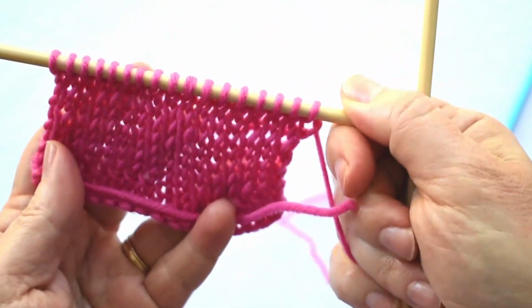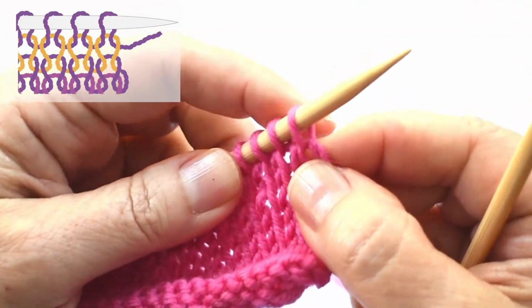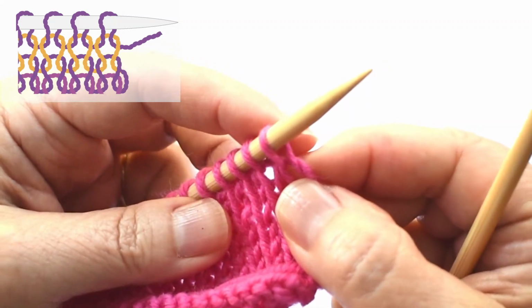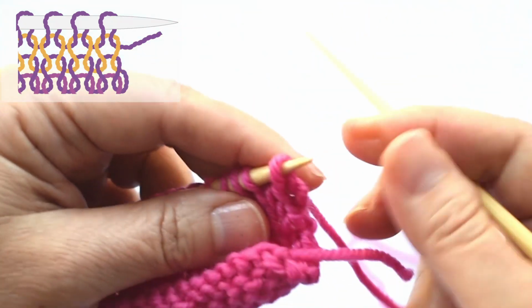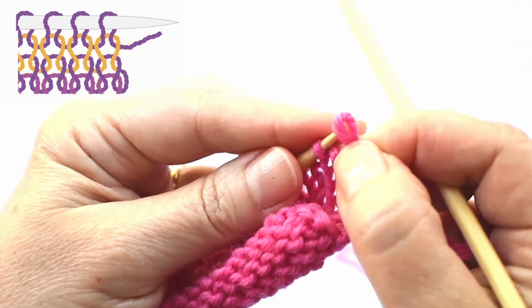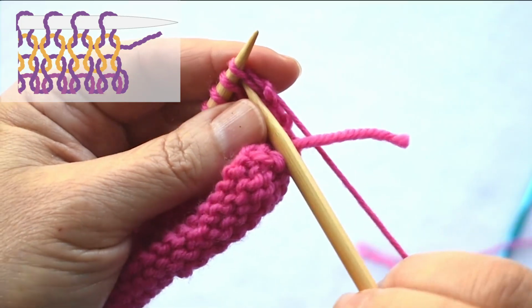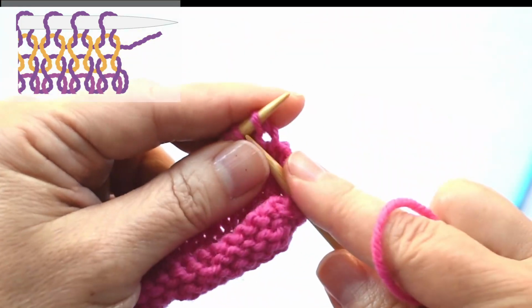When I turn to knit my row, look what happened to those stitches that I wrapped counterclockwise. Can you see that the leading edge of the stitch, the right edge of the stitch, is in the back? If I knit through the front loop, you know what's going to happen.